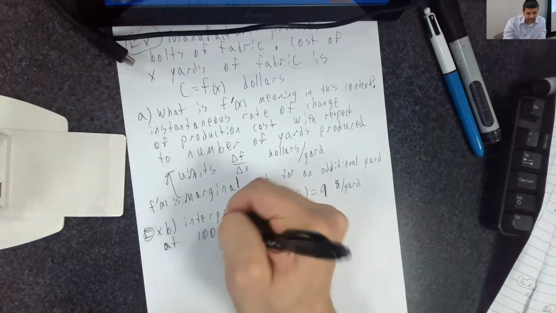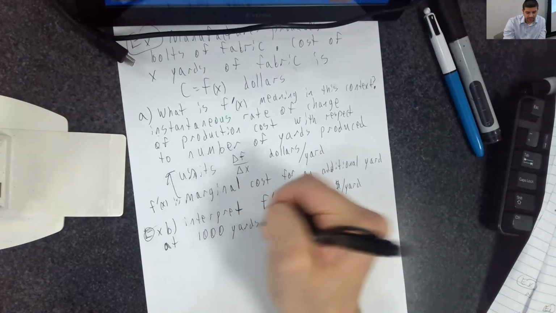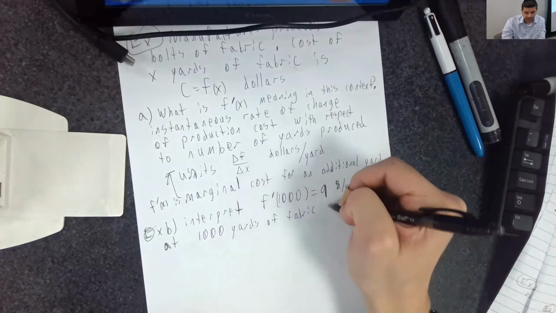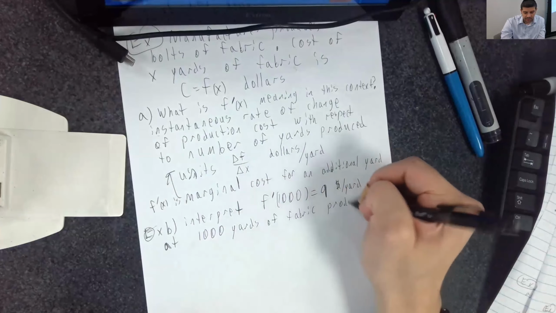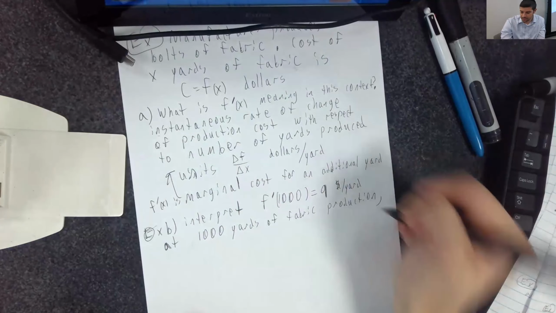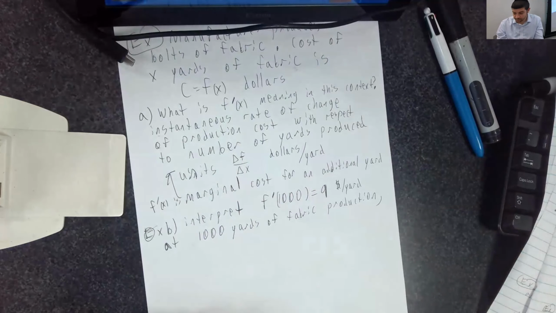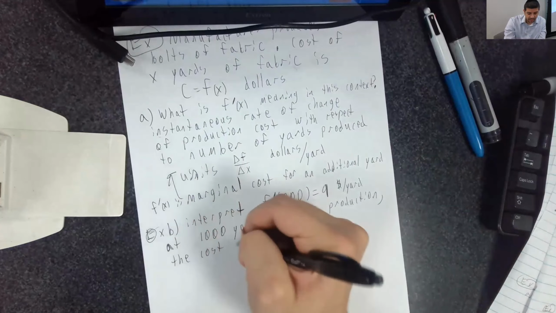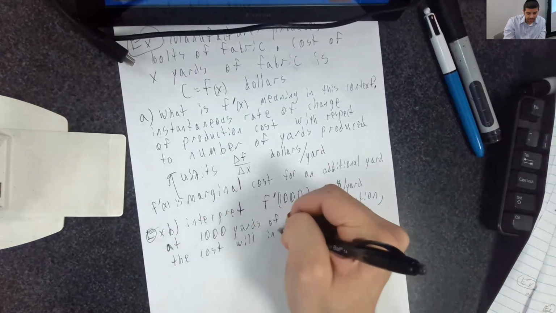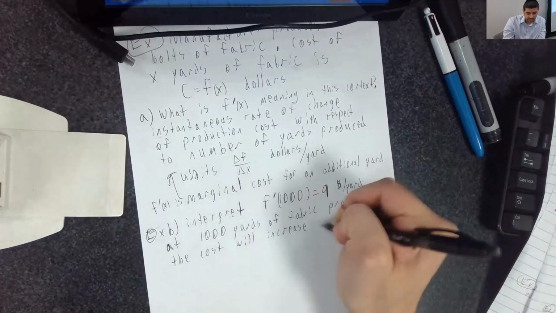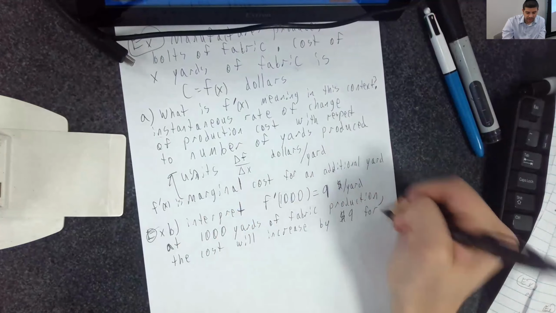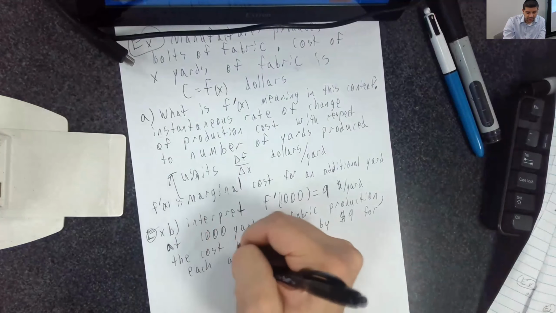At 1,000 yards of fabric production, the cost will increase by $9 for each additional yard.